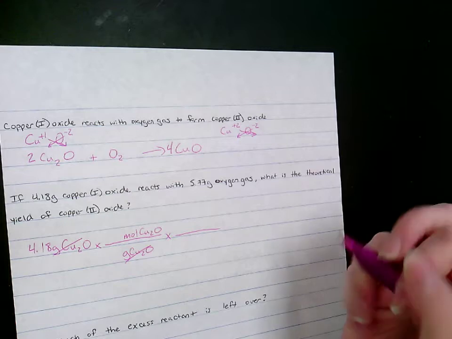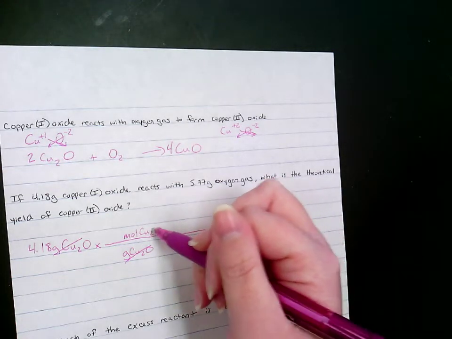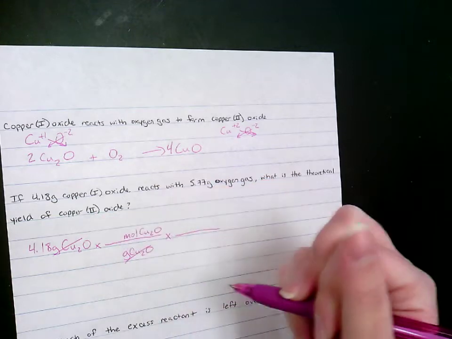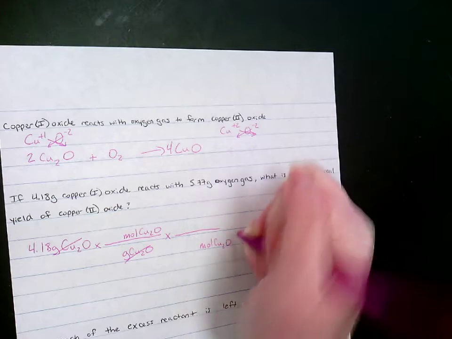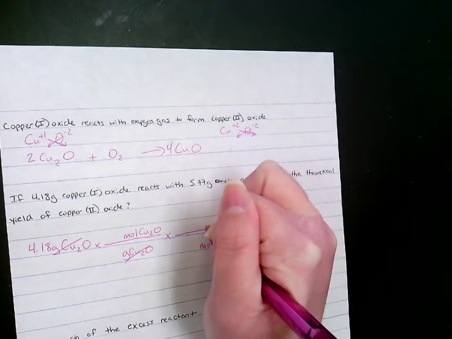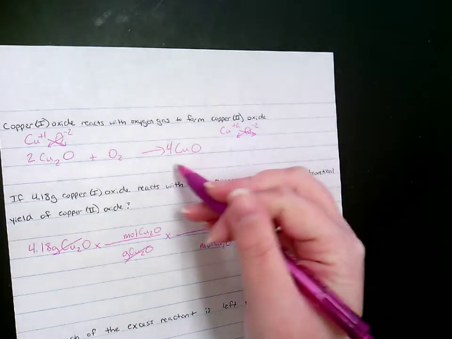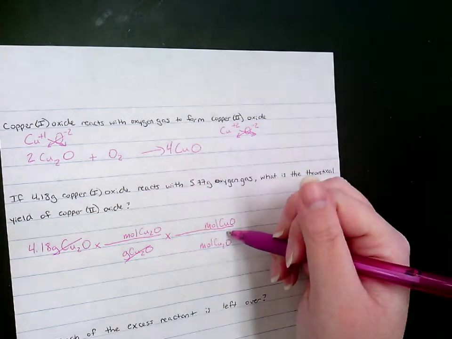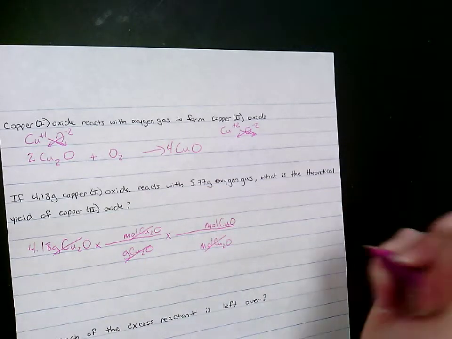Now I want to convert substances. I want out of copper 1 oxide and into copper 2 oxide. So moles Cu2O on the bottom to factor out, and moles of CuO, my copper 2 oxide, on the top. So that cancels moles of Cu2O.